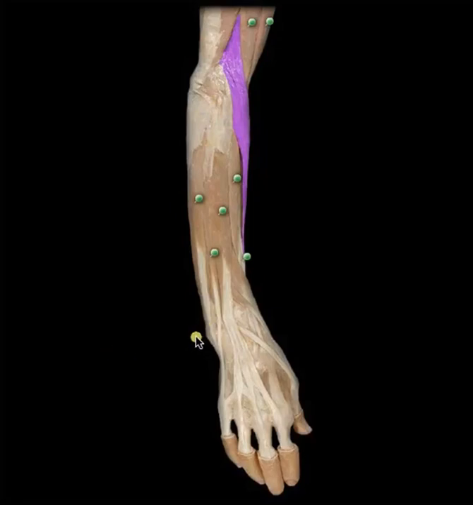Okay, we can see the ulna there. If we identify this muscle, action, extensor. Is it a carpi? Yes, it has to be because it's the first one next to the ulna. And which side? Well, if it's next to the ulna, it's ulnaris. You just named it, extensor carpi ulnaris.